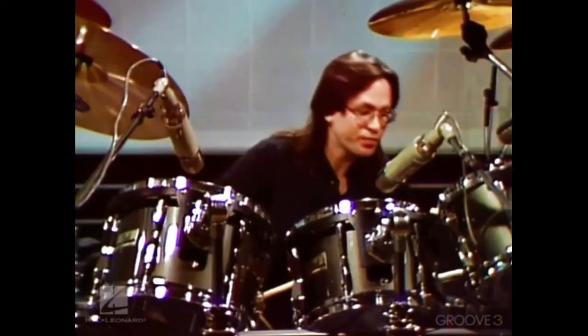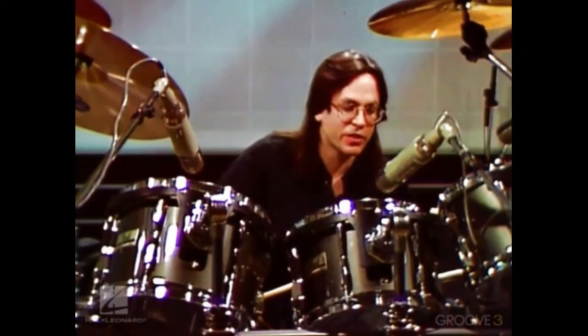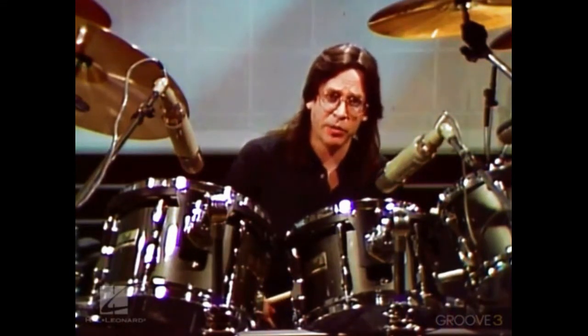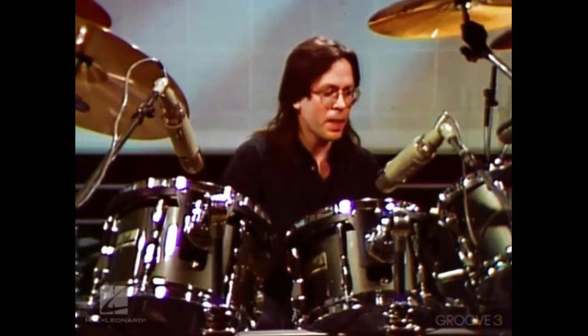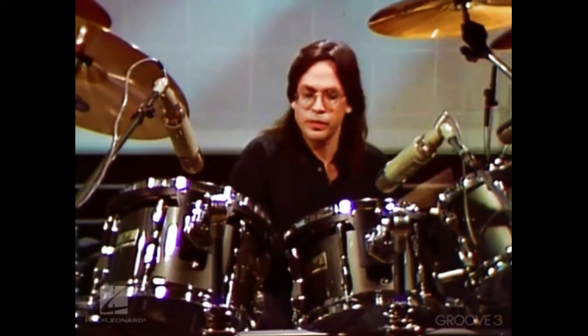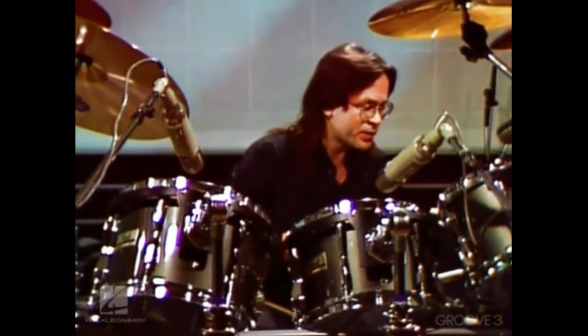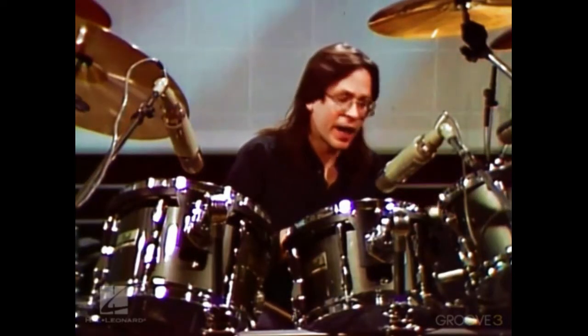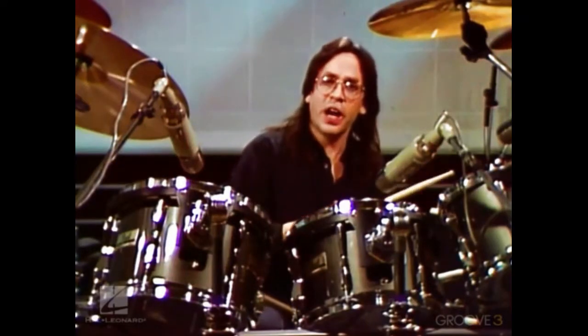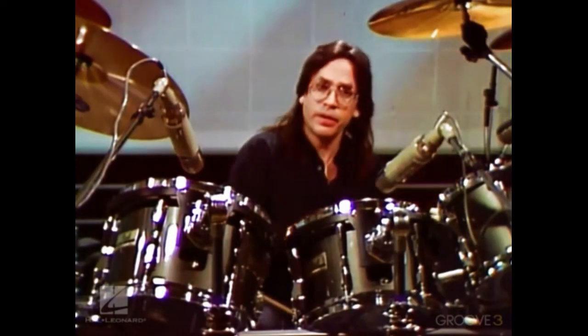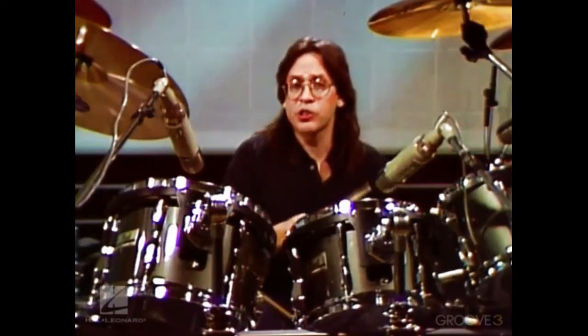16th notes. I want to get into one of my favorite grooves, and that's a samba type feeling, or variations of a samba feeling. Samba feeling being this. Now what I'm playing is 8th notes and 16ths on the hi-hat, and I'm opening the hi-hat on quarter notes and closing them on the 8th notes.